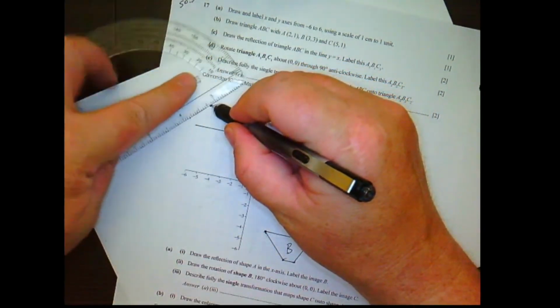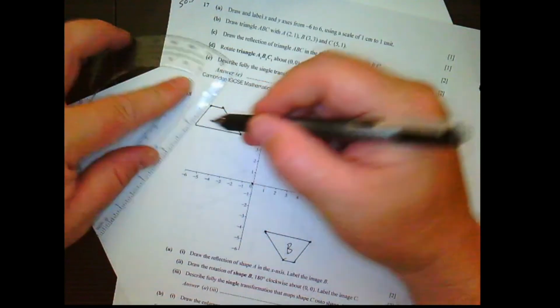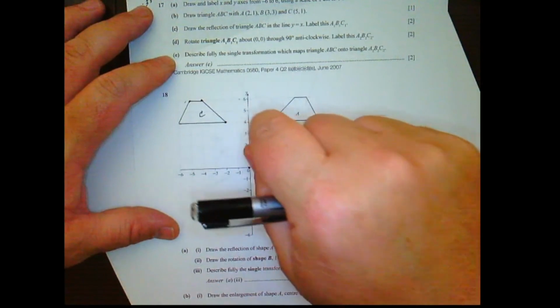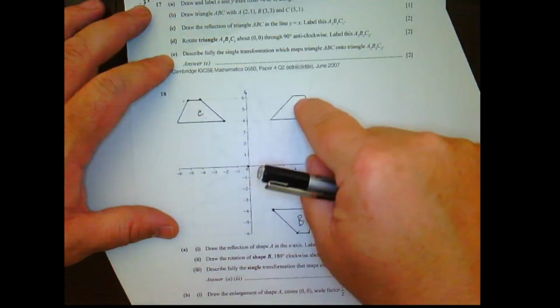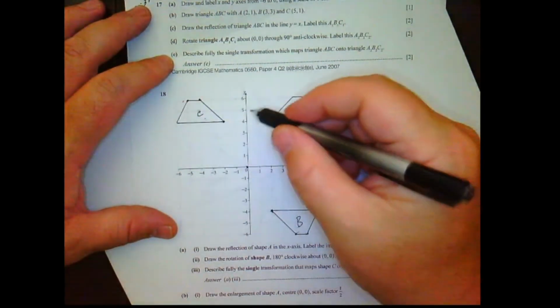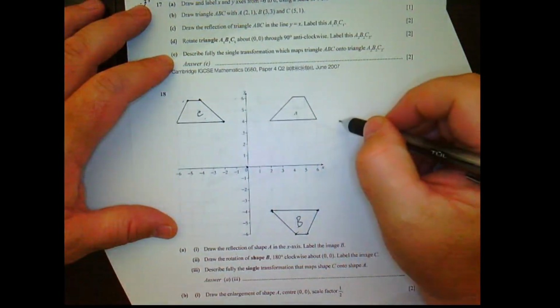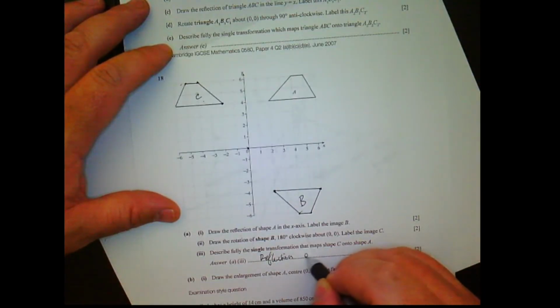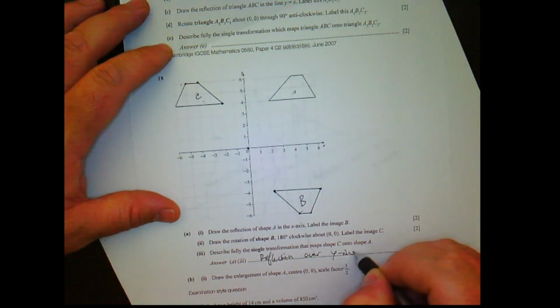All right. Let's just check. The rotation of 180 kind of makes a straight line, so that's kind of nice. And so label that C. Okay. All right. Now, describe fully the single transformation that maps C onto A. So this onto that. Well, that's kind of the same question as the last one. That's a reflection over the y-axis, which is the same as x equals 0.